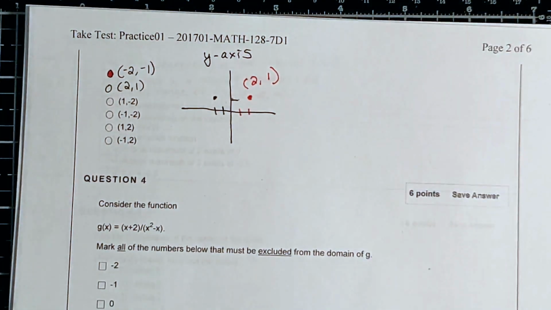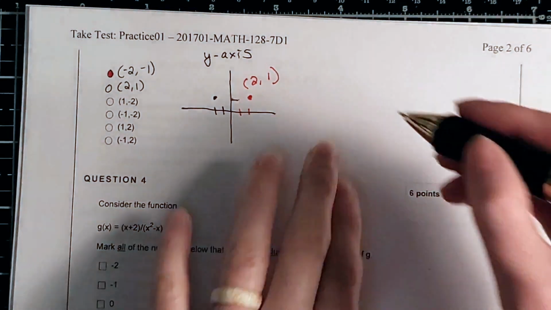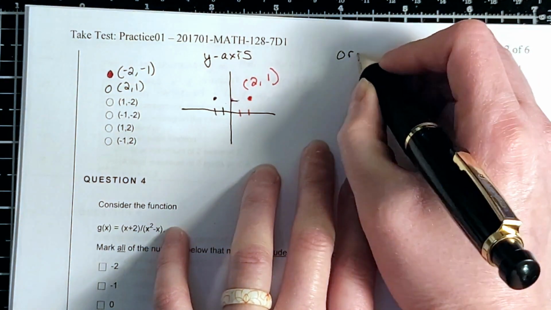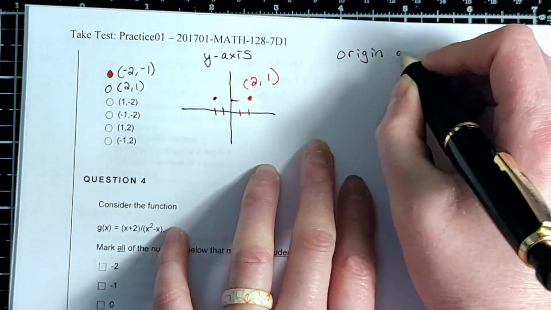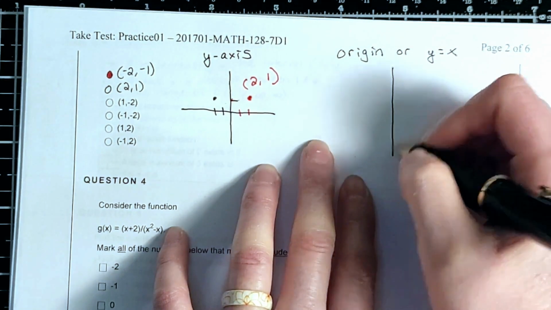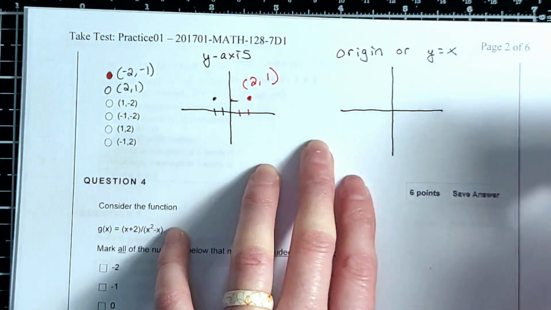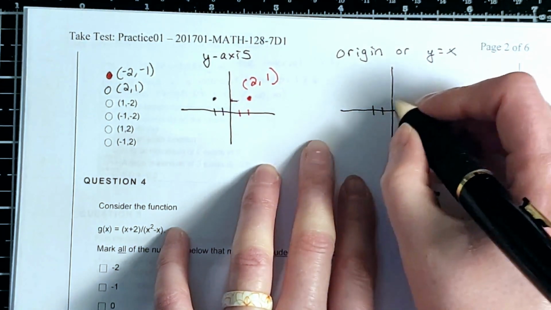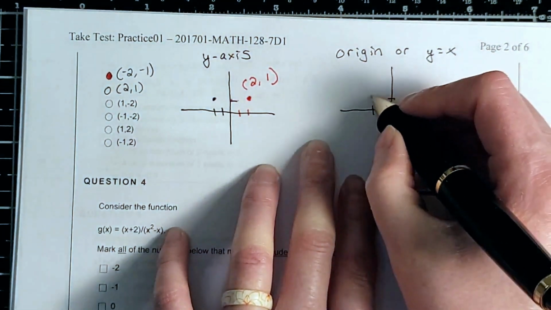Now, if it asked for the origin or the line y equals x, those are basically the same thing. So our dot is right here.